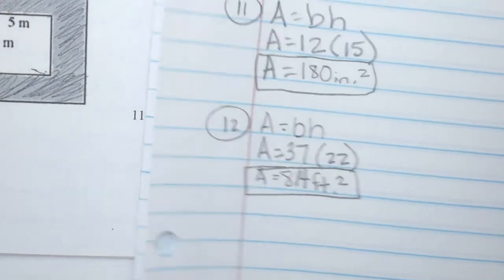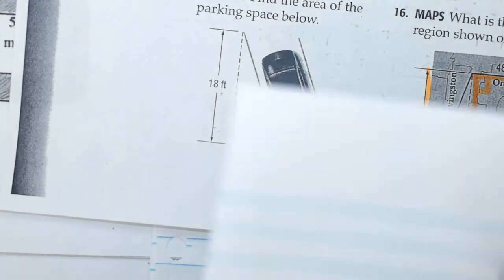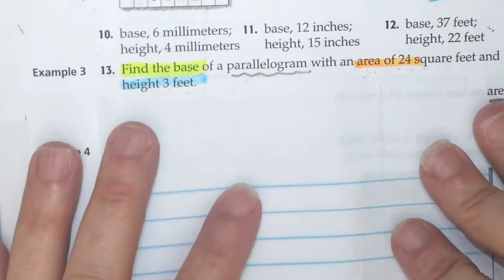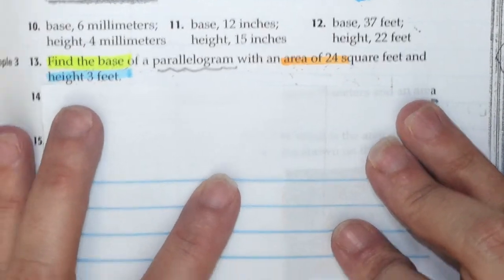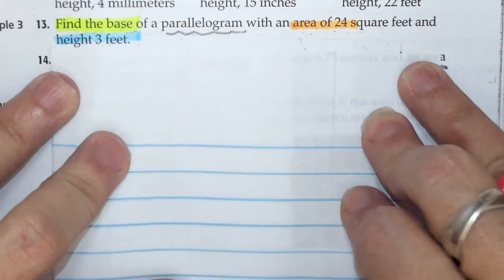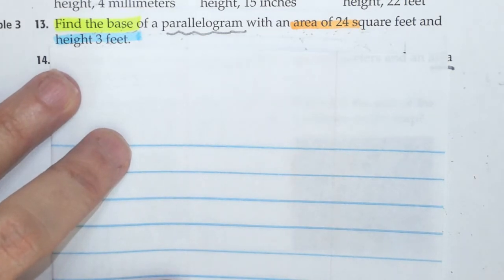Okay. On 13 and 14, this is called a missing dimension question, where you're missing something, either the base or the height. So you've got to look at the key words, which I've already highlighted. Look at what they're saying, because as the days go on, I'm going to add more shapes.